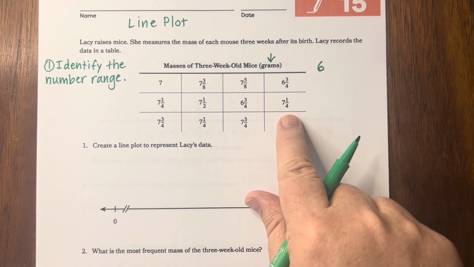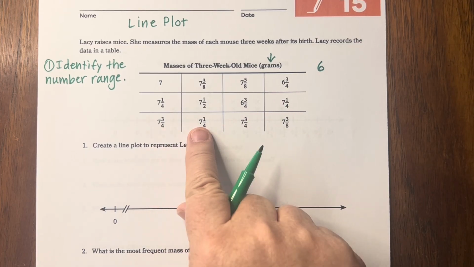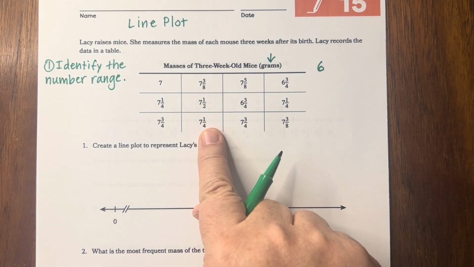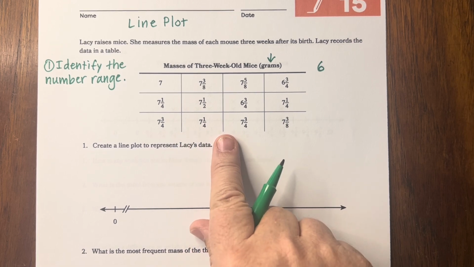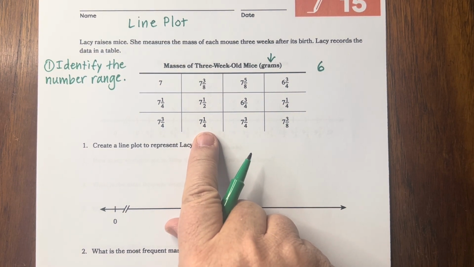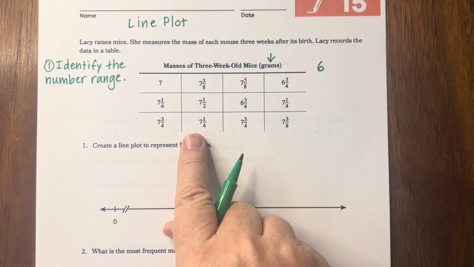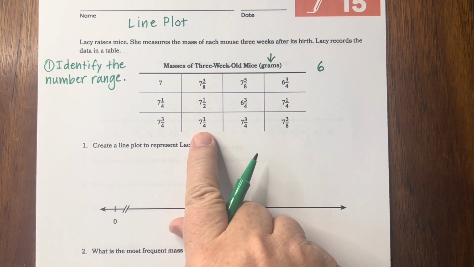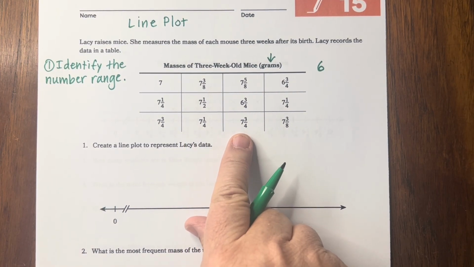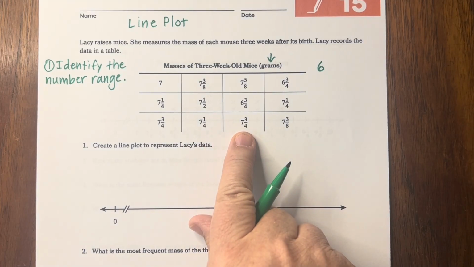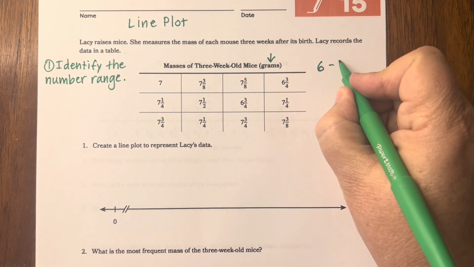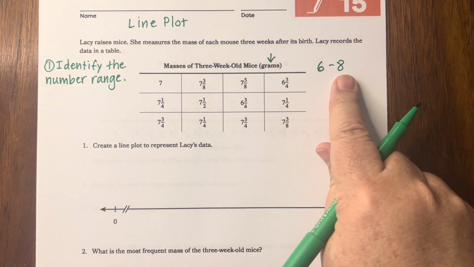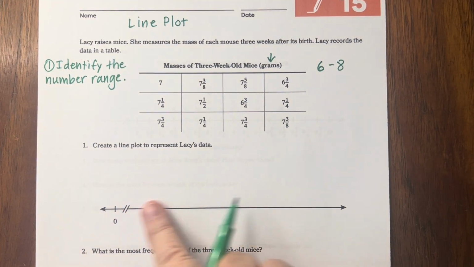And then I'm looking here and I see 7s, and I see 7s with a fraction. If I just make my number line go up to 7, I won't be able to put these on that number line, right? This goes beyond the whole number 7. So our range has to be bigger than 7. So we're going to go all the way up to 8. Does that make sense? So we need to have 6 through 7 on this number line.